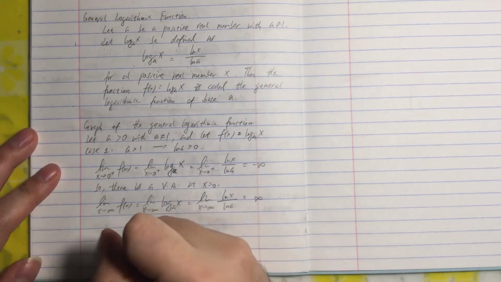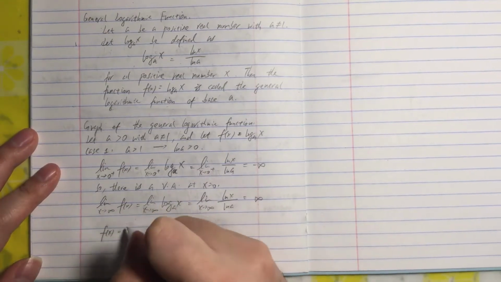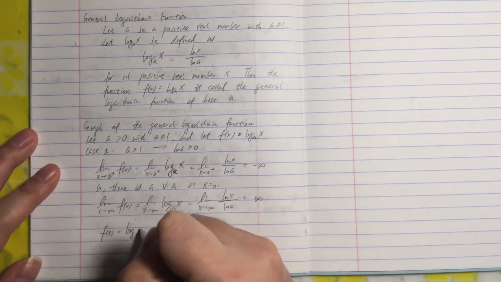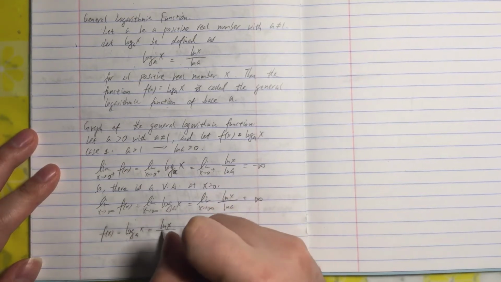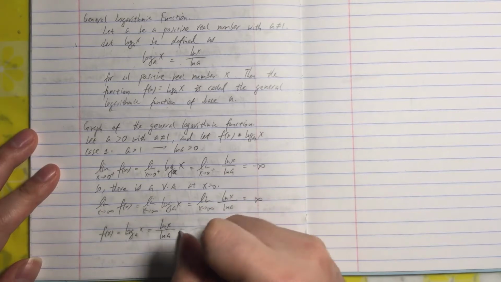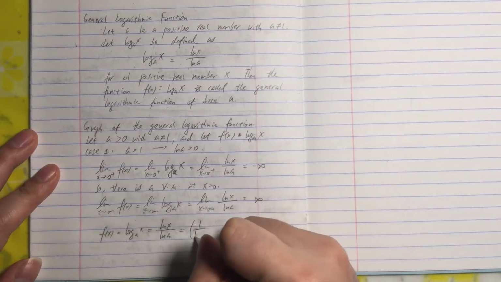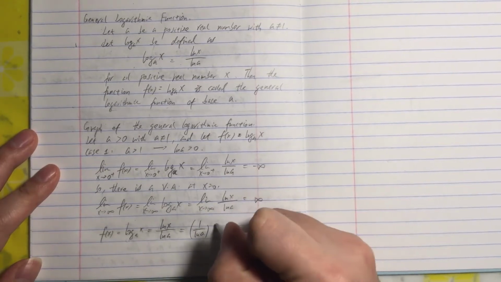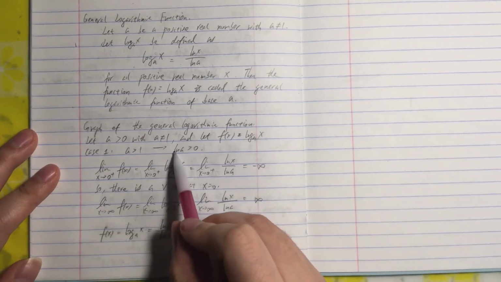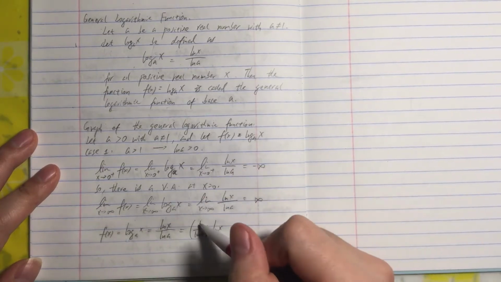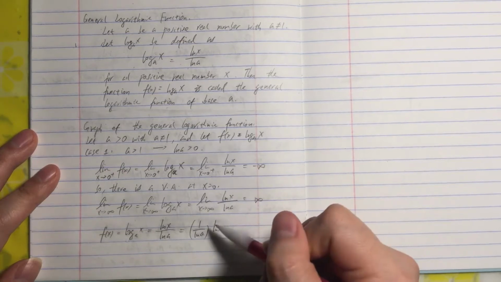Also, function f is log base a of x, which can be written as ln of x over ln of a. That's the same as 1 over ln of a times ln of x. Since ln of a is positive, 1 over a positive number is also positive.